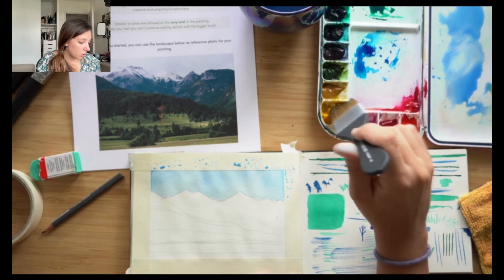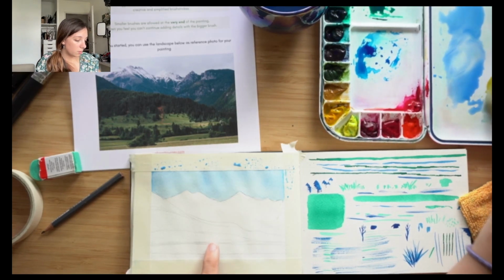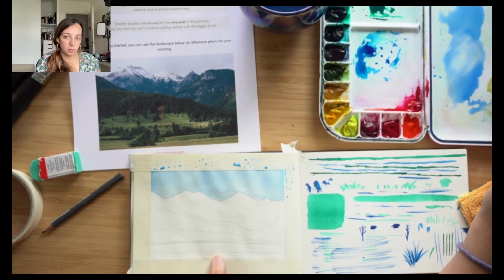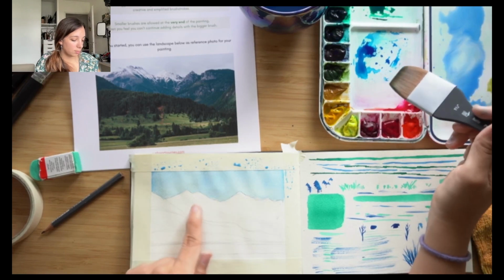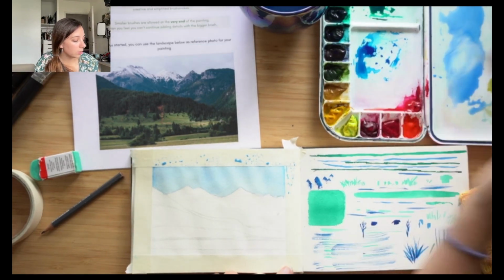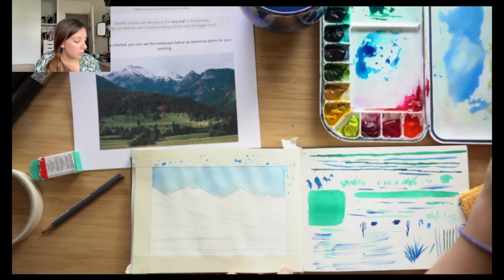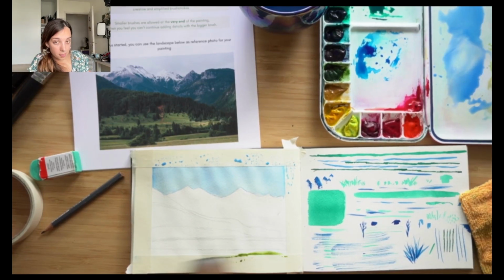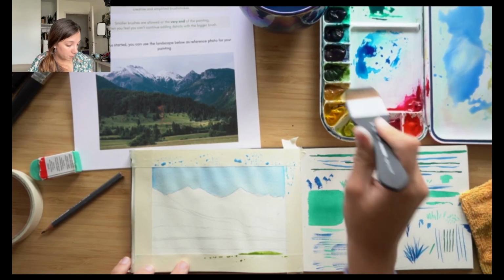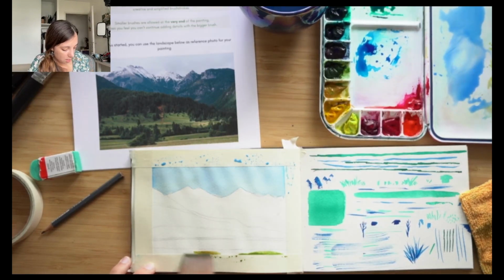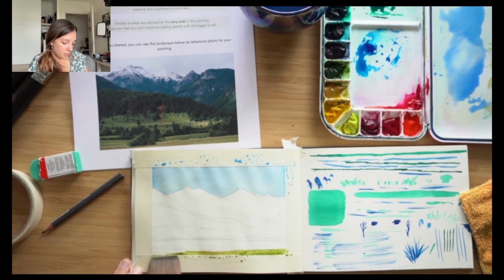Now I'm doing the part that is closer to us, so I don't touch that border that is still wet. I'm mixing my green. I'm trying to add a bit of yellow ochre. So this is one plane, as we saw, one of the planes there.